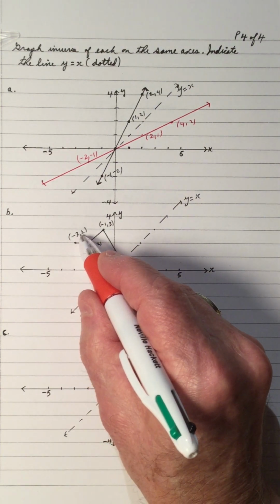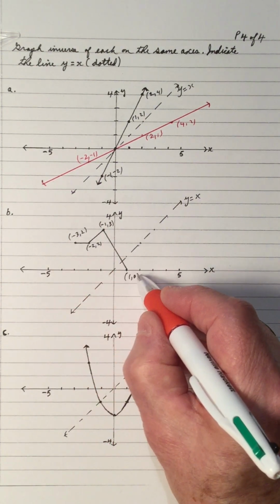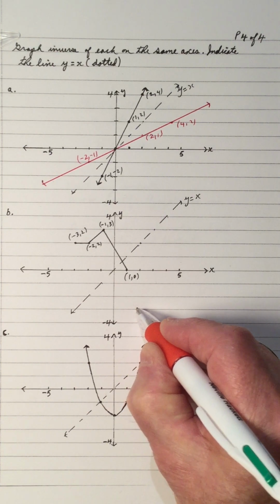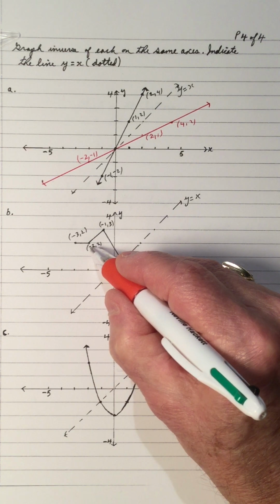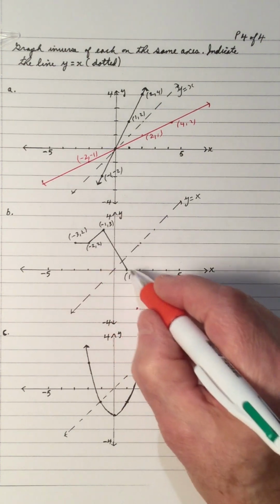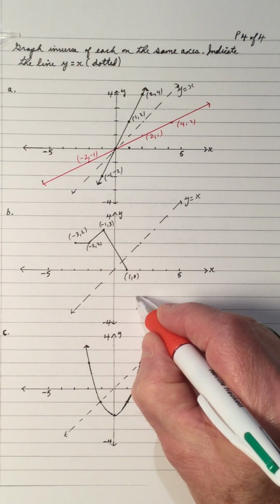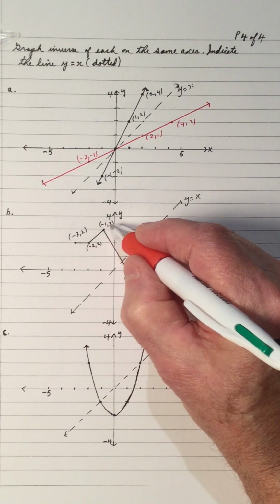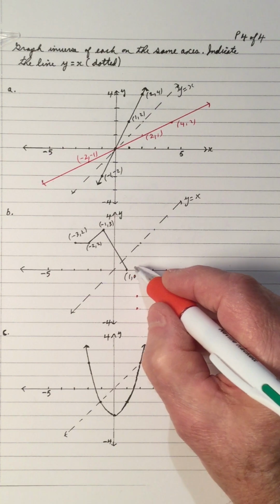So this is 2, -3, approximately right here, and this one is 2, -2. So 2, -2 is right here, and this one is 3, -1.